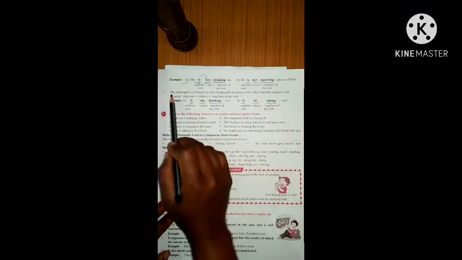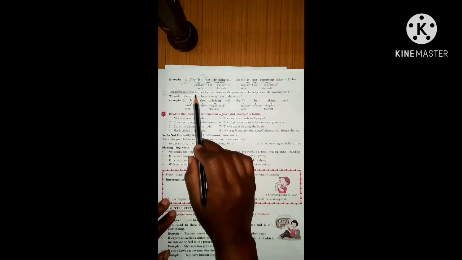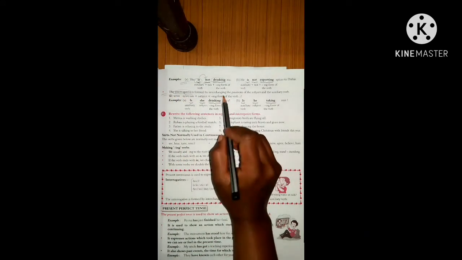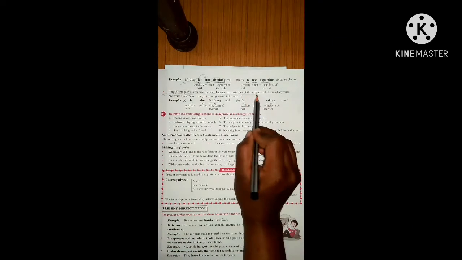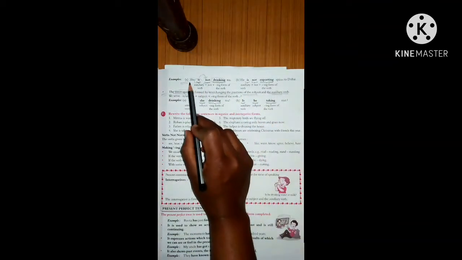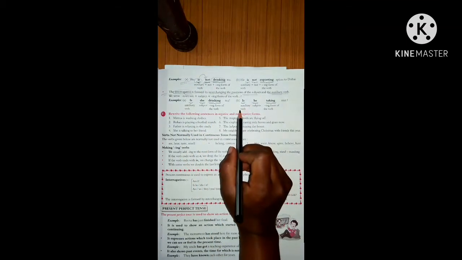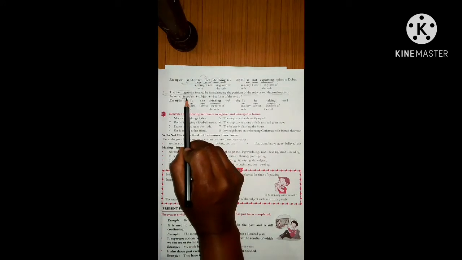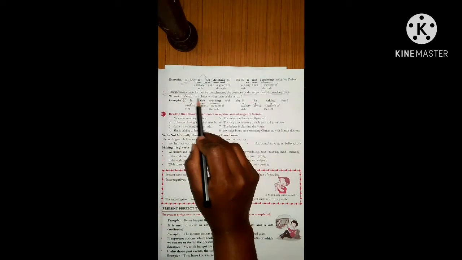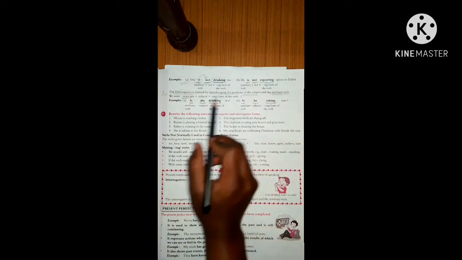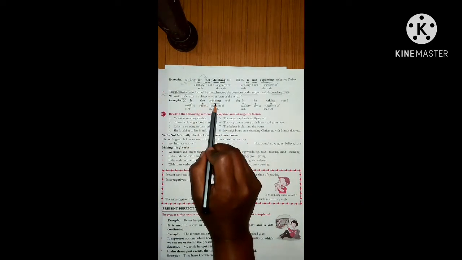Now next is how the interrogative form is formed. Interrogative sentences are formed when we ask a question. See, the interrogative is formed by interchanging the position of the subject and the auxiliary verb. We will change the position of subject and auxiliary verb. See, we write is, are, am plus subject and the ing form. For example, see, is she drinking tea?